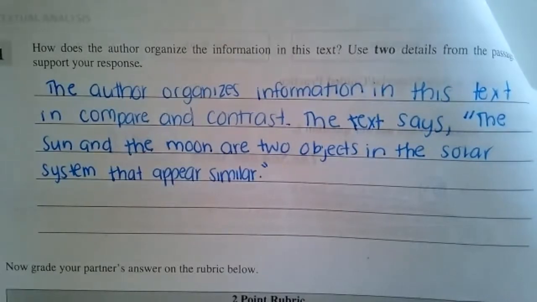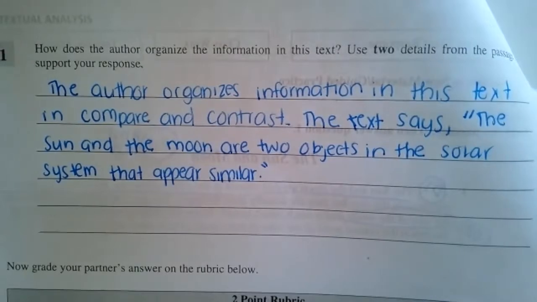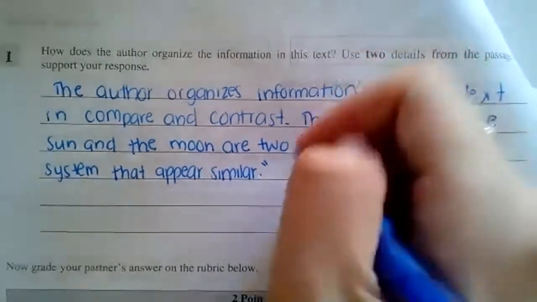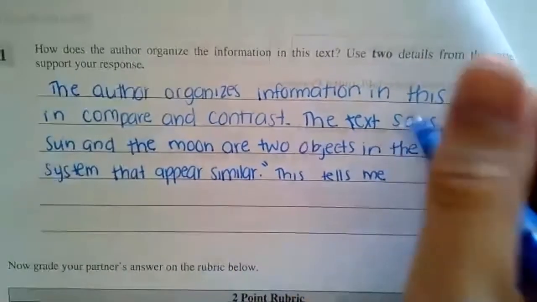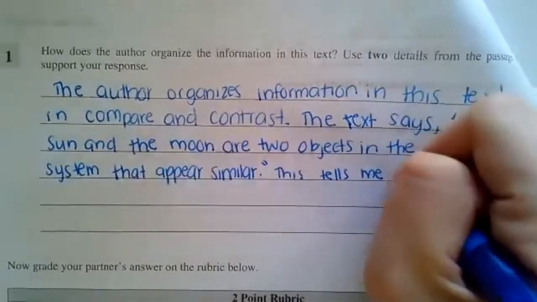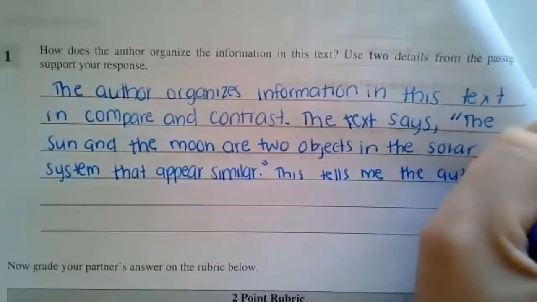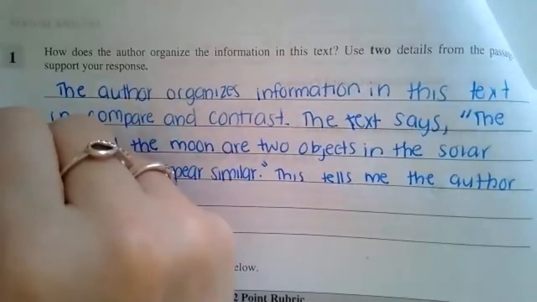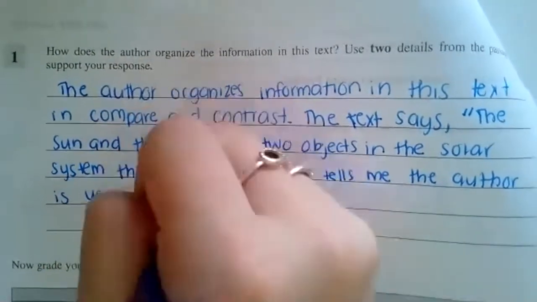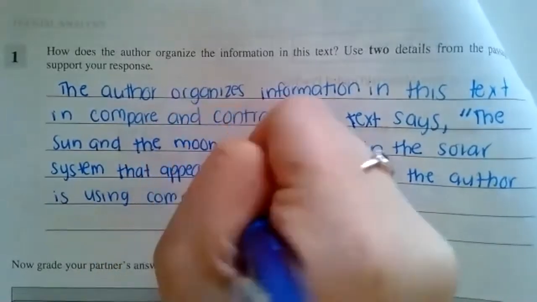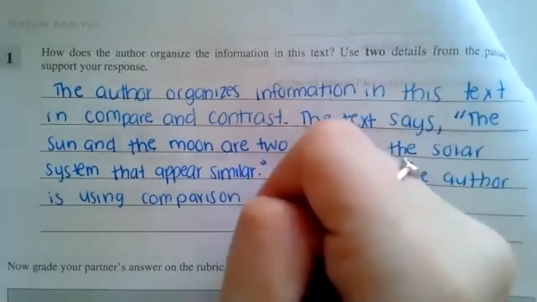Now we can get back in Scholar. When we justify, I need to connect it back to my claim. I can't just say, this tells me the sun and the moon are two objects that appear similar. That doesn't make sense. That's telling me exactly what the quote said. I need to connect it. So I would say this tells me the author is using comparison to talk about how the sun and the moon look.